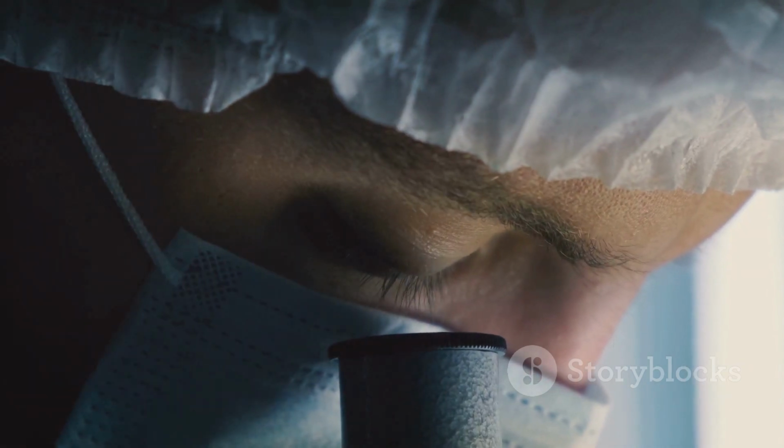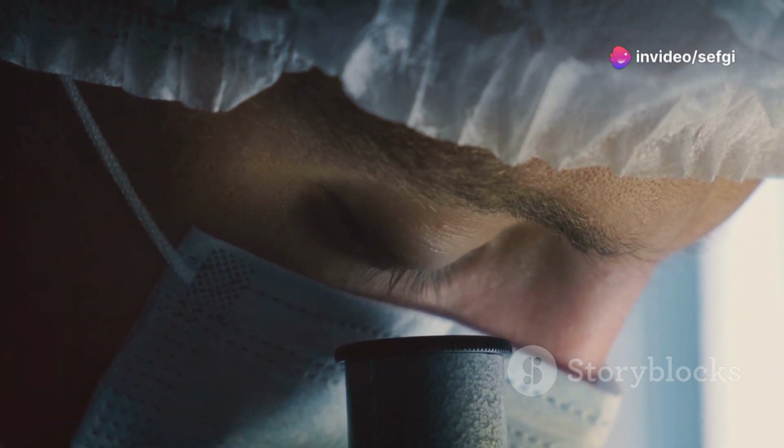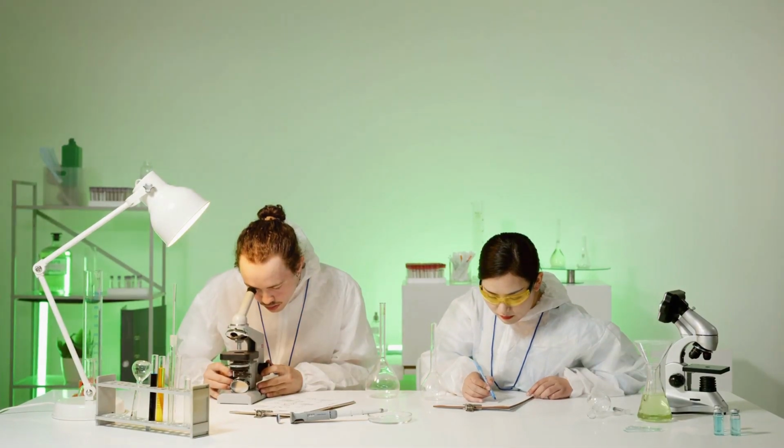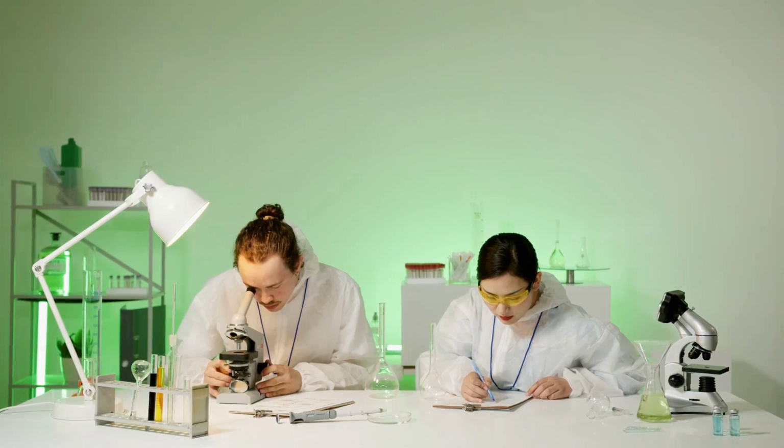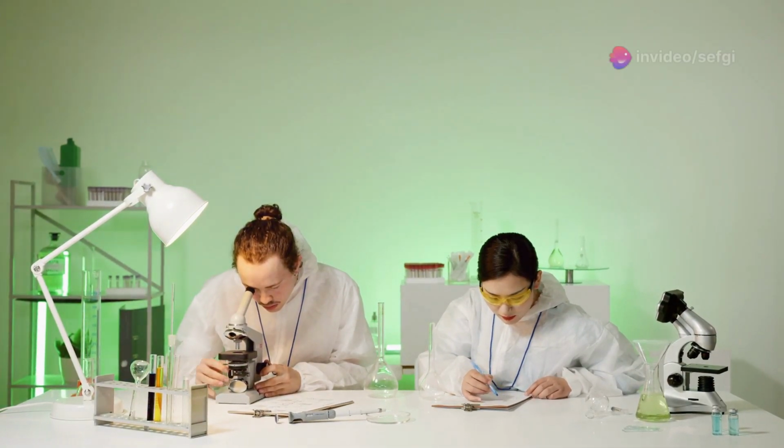In scientific research, precision is often just as important as accuracy. When scientists conduct experiments, they need to ensure that their measurements are repeatable and reliable. This allows other researchers to replicate their experiments and verify the results. Without precision, scientific findings could be inconsistent and unreliable.